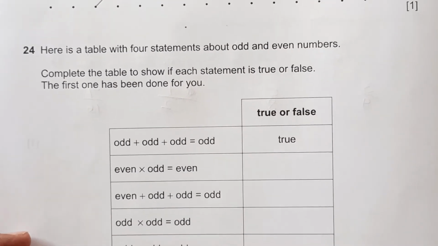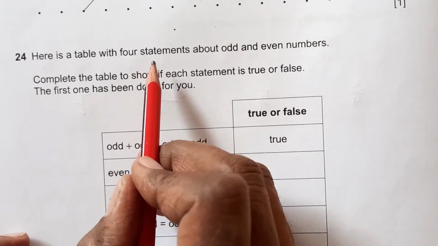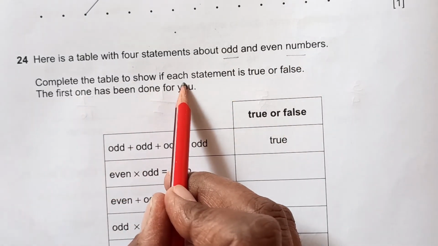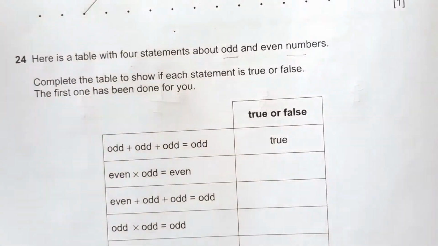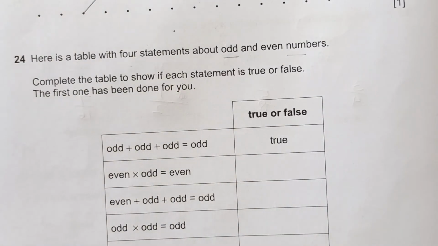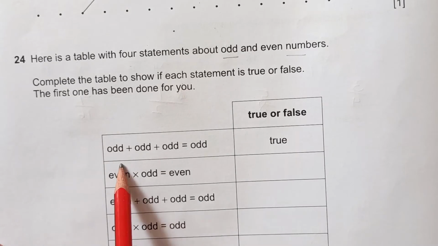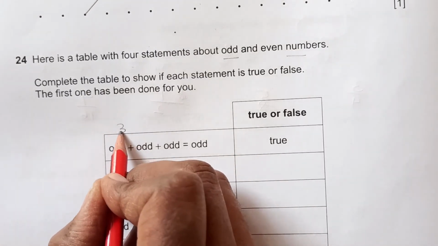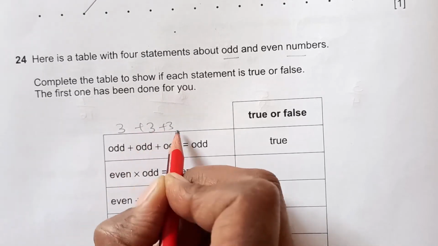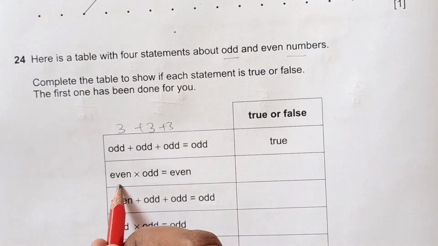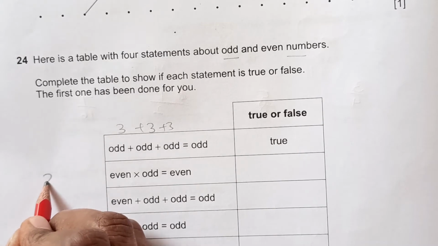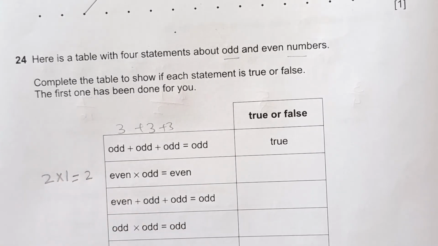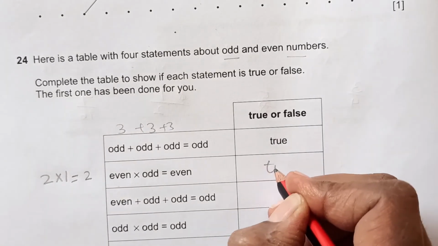Now number 24. Here is a table with 4 statements about odd and even numbers. Complete the table to show if each statement is true or false. The first one has been done for you. Odd plus odd is odd, which is true. Let's say the example is 3 plus 3, which is 6. Even times odd: let's say 2 is even, times odd 1, is equal to 2, which is even. So that means this is true.